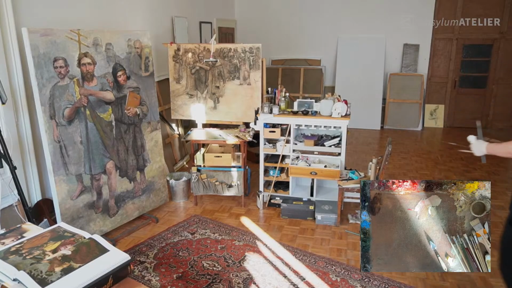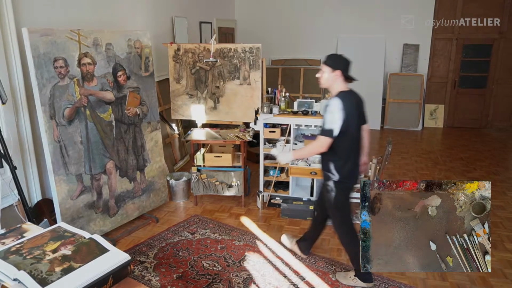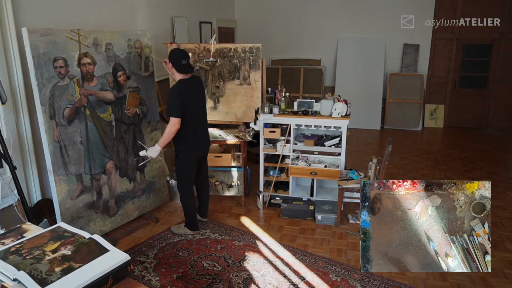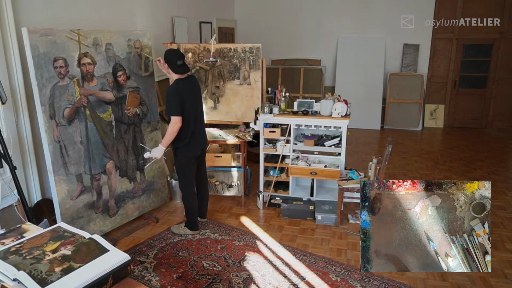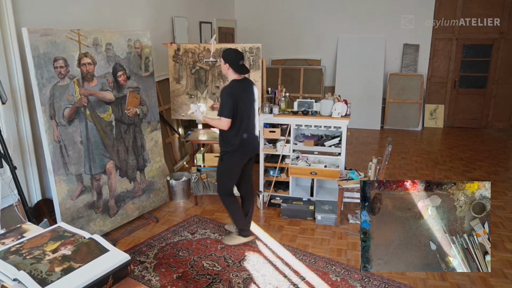And I think that if you really go and check Rembrandt, you will see how the master deals with this kind of stuff.